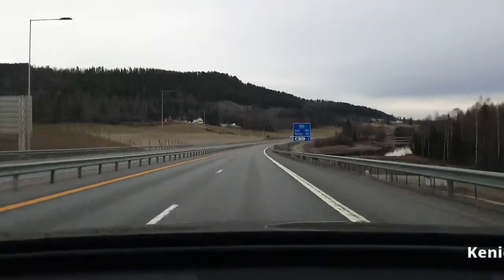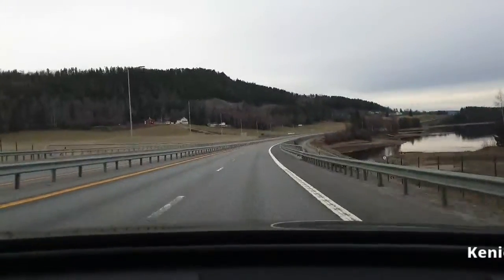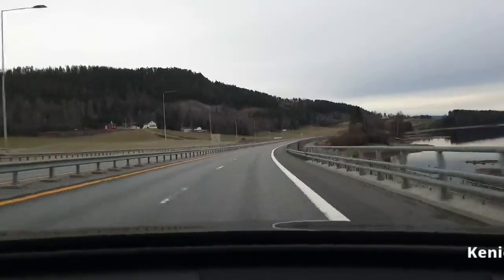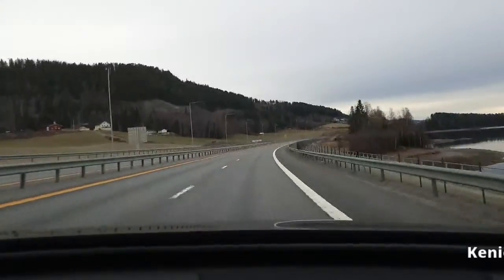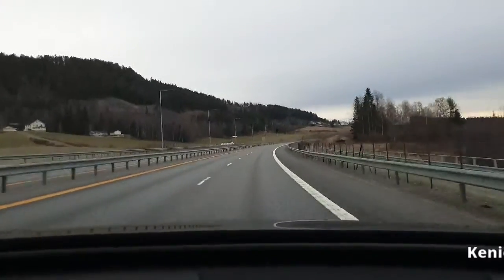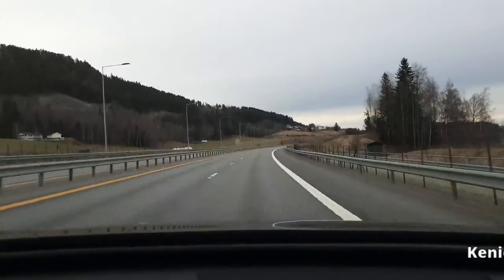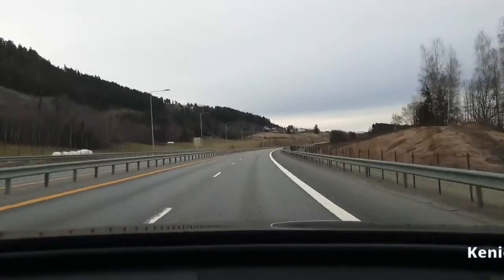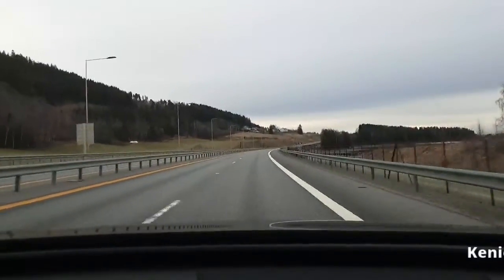But 42 is the number, which means 18. Oh, in 3 minutes we'll be at the 9 hour mark. In 2 minutes we'll be at the 9 hour mark. We've done around 850 kilometers.